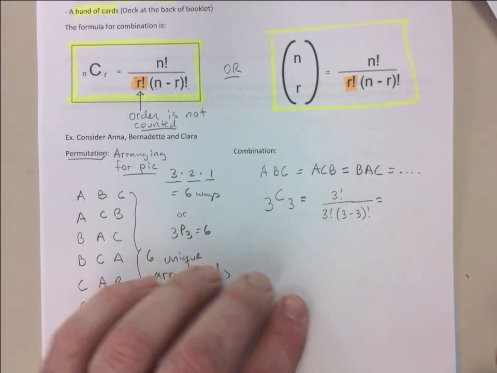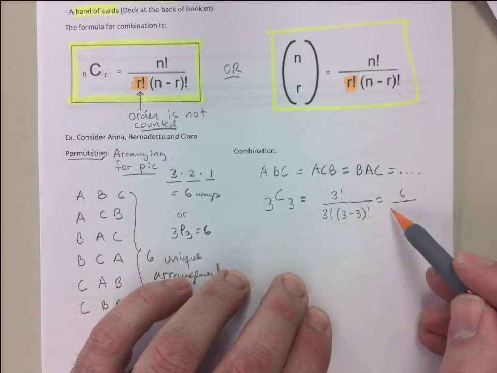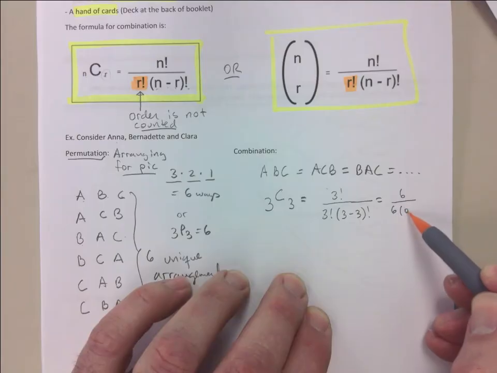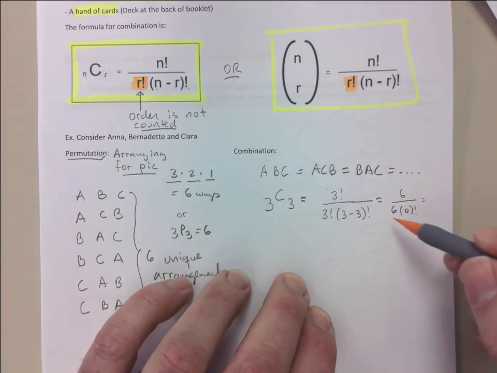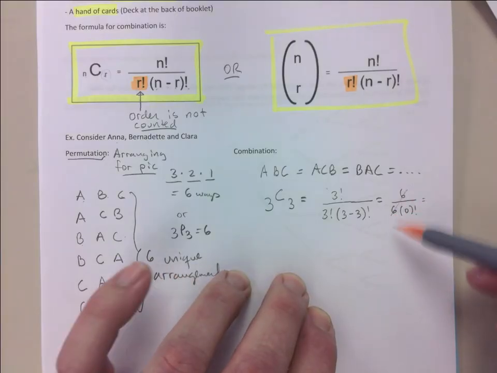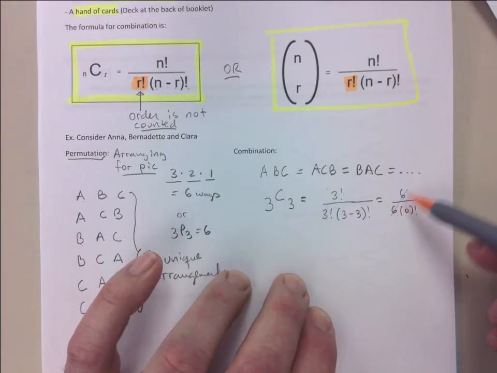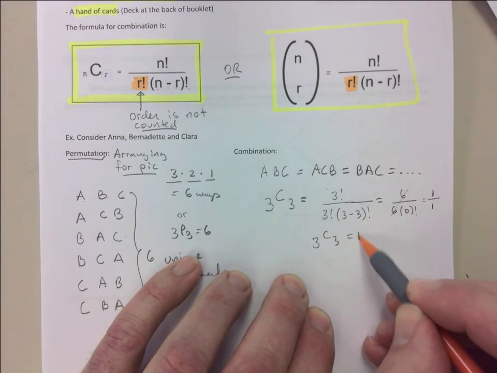Let's clean this up a little bit. What's 3 factorial? We can do that, right? 6. 3 factorial again, that's 6. And what's 3 minus 3? 0 factorial. Anybody remember what 0 factorial is? 1, yeah. We can cancel this out. If you cancel out, what's left up top here? It's not 0, guys, okay? If you cancel out, there's a 1 up top divided by 1. So it's just 3 choose 3 is 1.